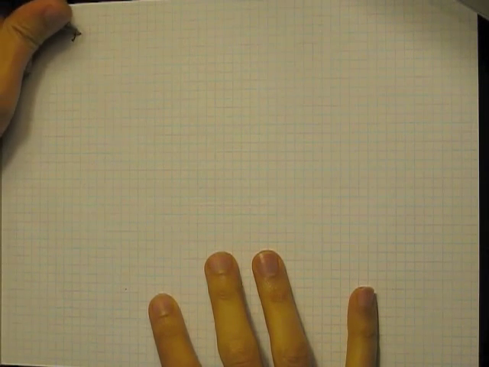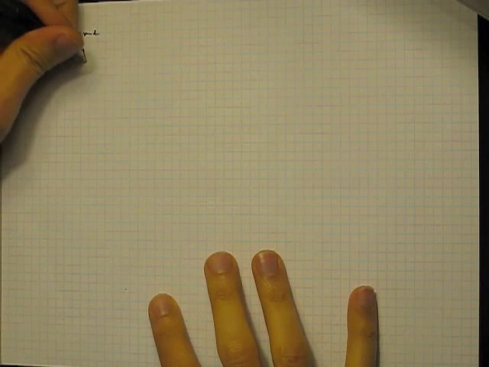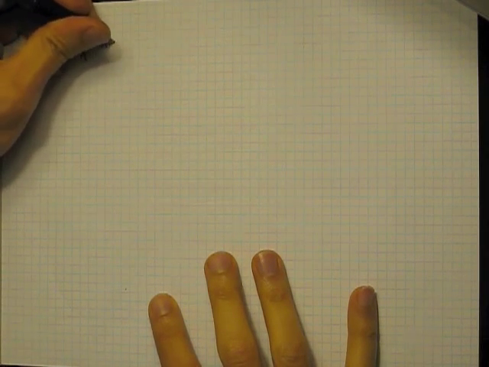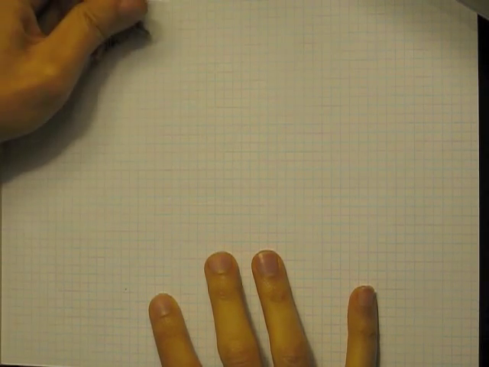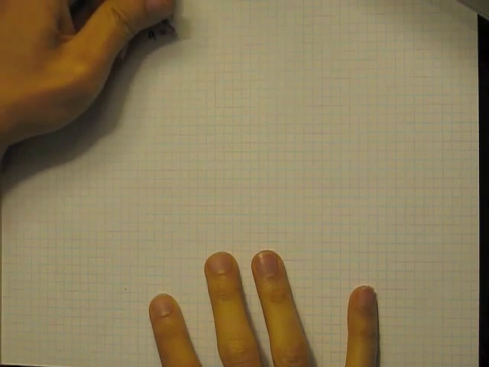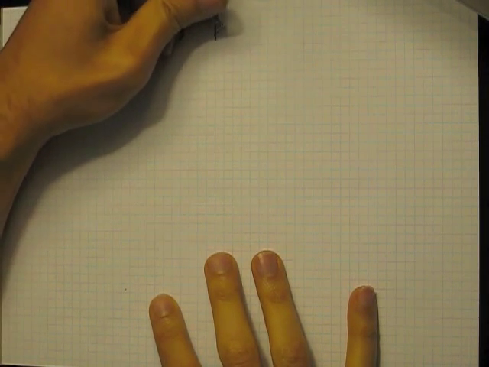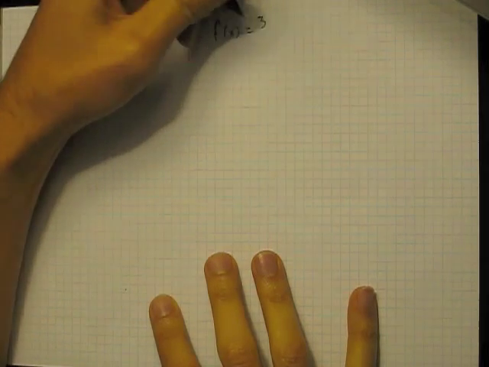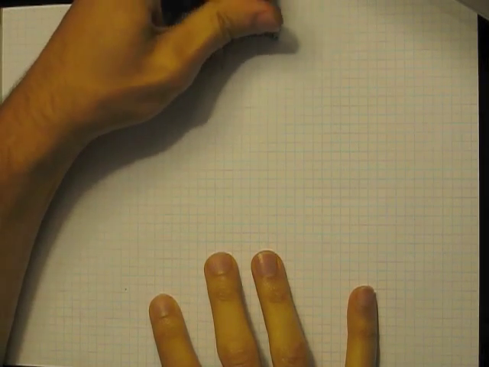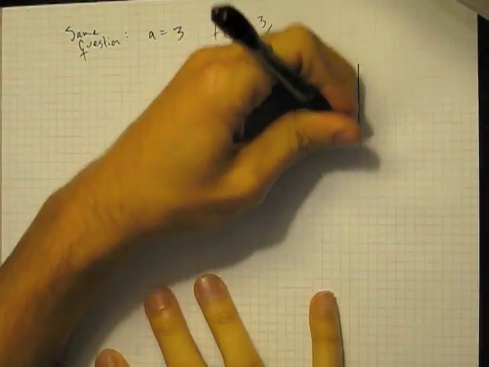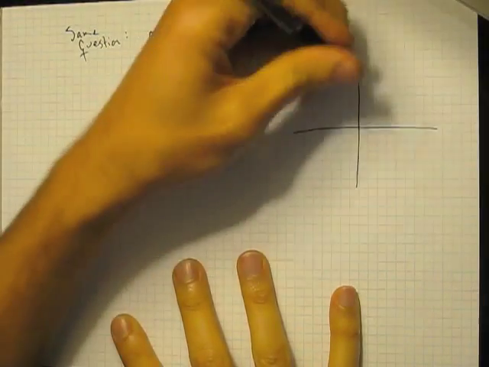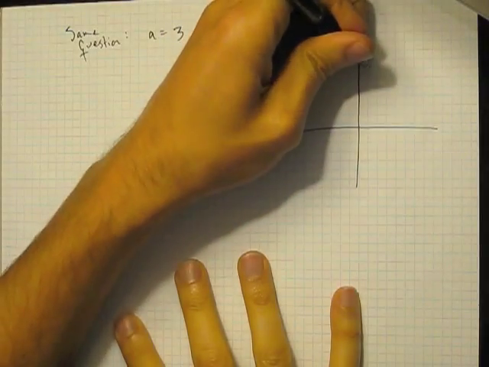So same question. Let's have a be 3, and we'll have f of x be 3 over x. So this graph, if you were to draw it, looks something like this.